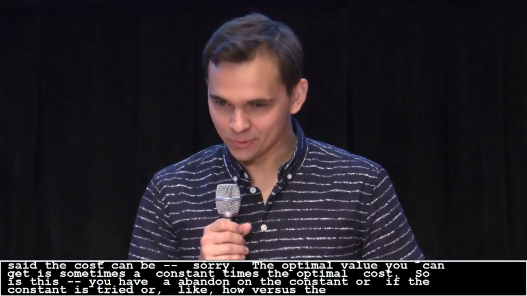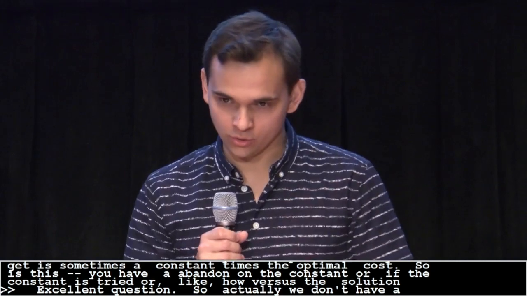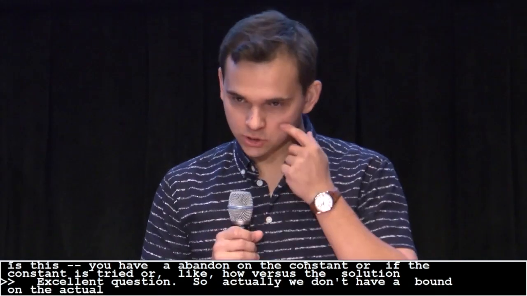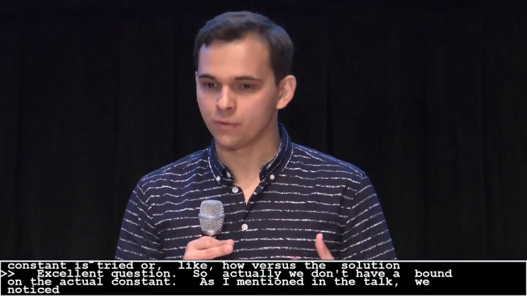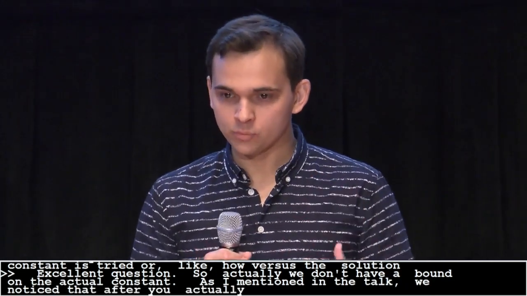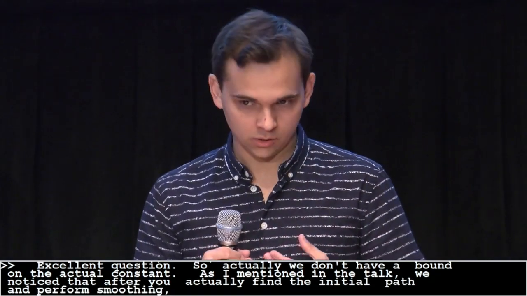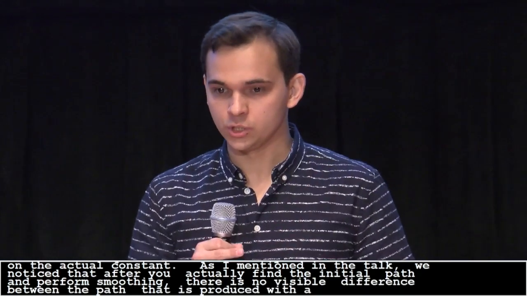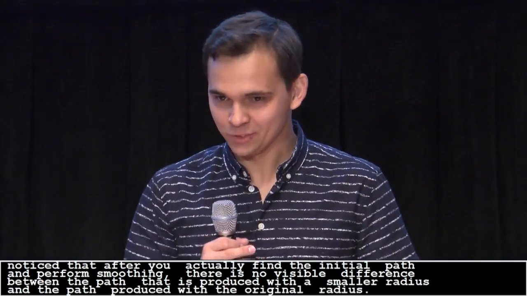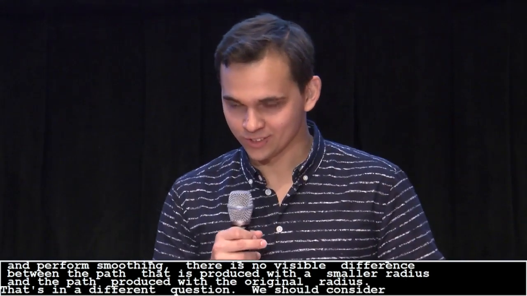Oh, excellent question. Actually, we don't have a bound on the actual constant. But as I mentioned in the talk, we noticed that after you find the initial path and perform smoothing, there is no visible difference between the path produced with a smaller radius and the path produced with the original radius. But that's a different question. We should consider finding the actual constant in future work. Thanks.